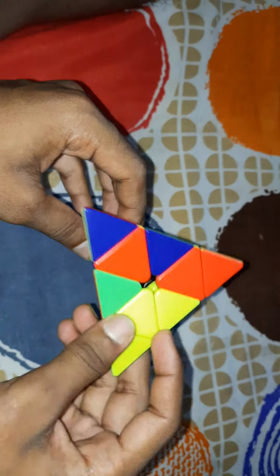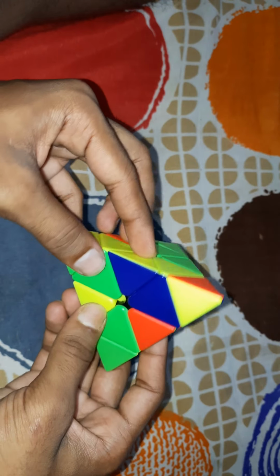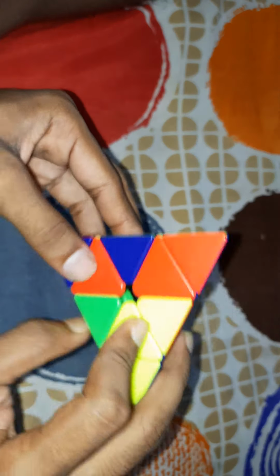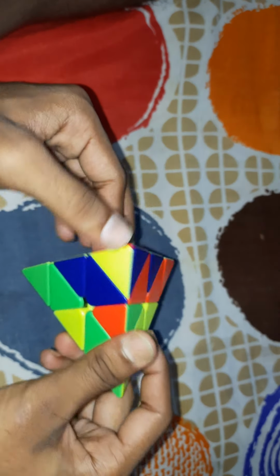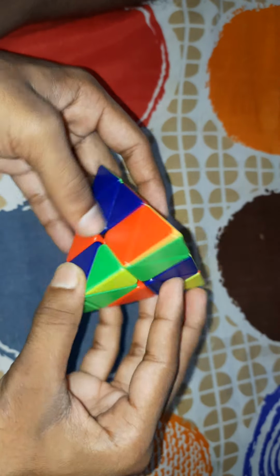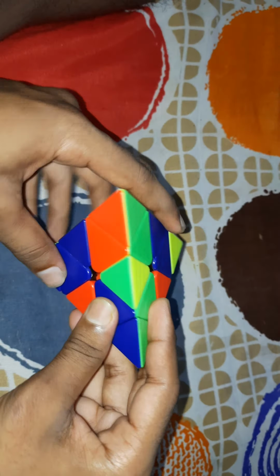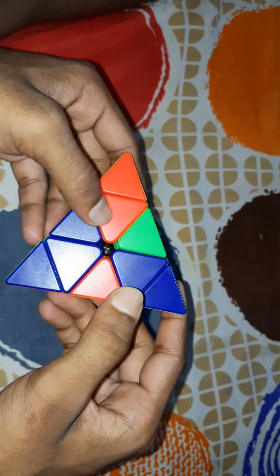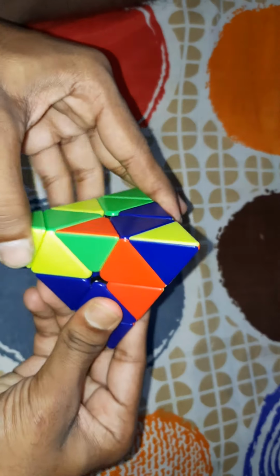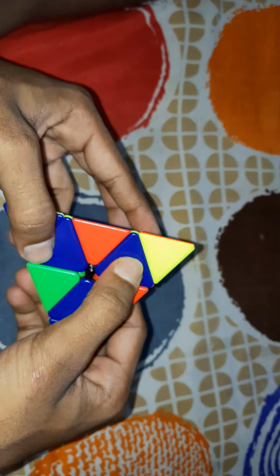This yellow one center piece is one, and this is not one, two. So skipping yellow and considering any other, let's consider this color. So here we got the three center pieces.